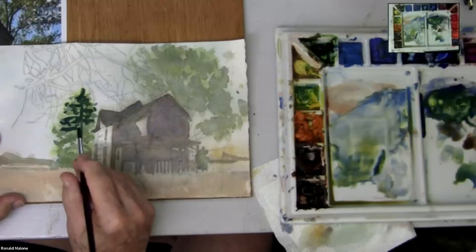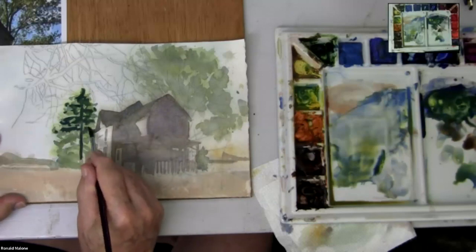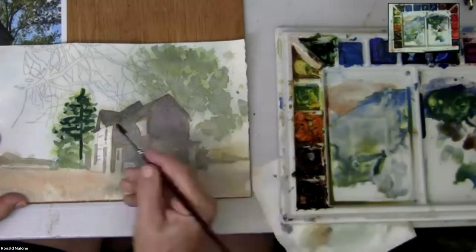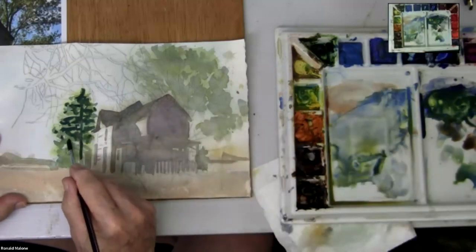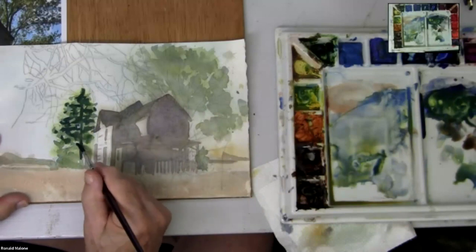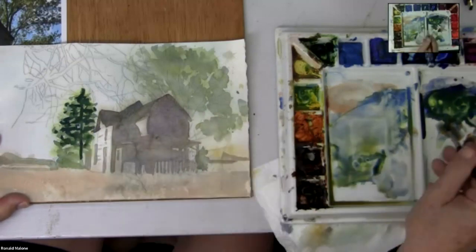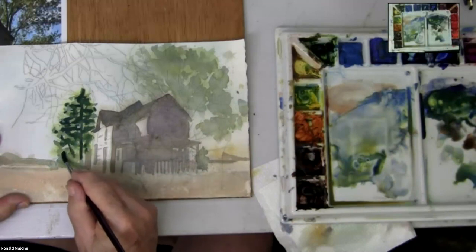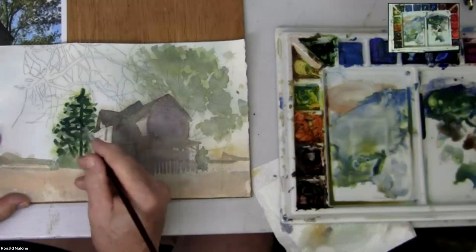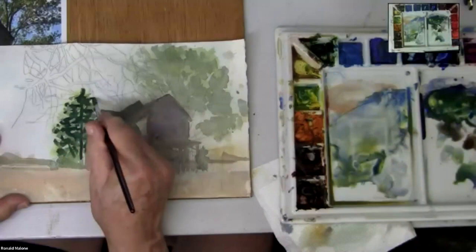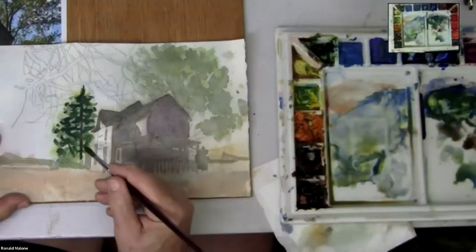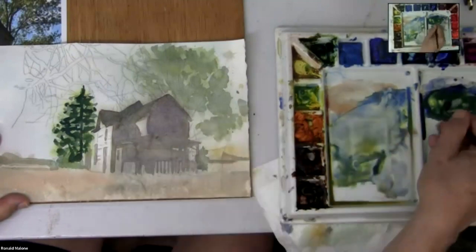So I'm working on, I want to really see if I can make this nice and loose. Just try to put in those key shapes I see in there and not get too hung up on all that detail. This is not the point where you're painting needles. You know, pine needles.